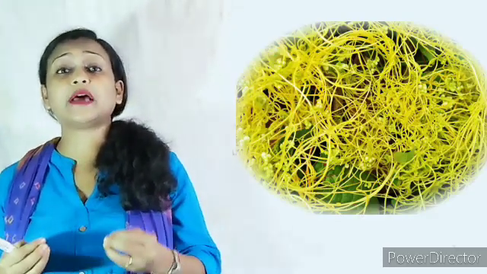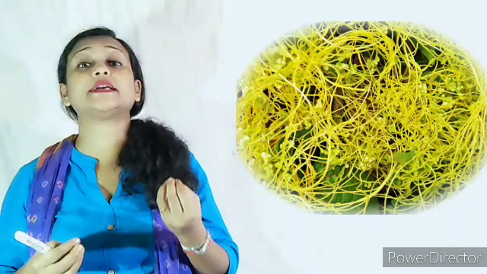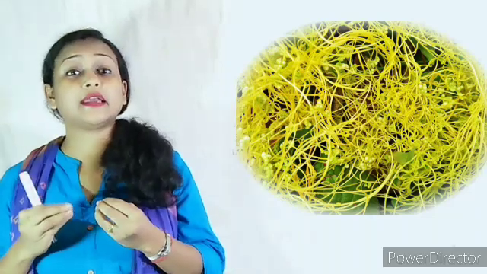Dodder plant does not contain any chlorophyll. It does not have any chlorophyll pigment, so it cannot make its own food. As a result, it has to depend on some other plant for its food.